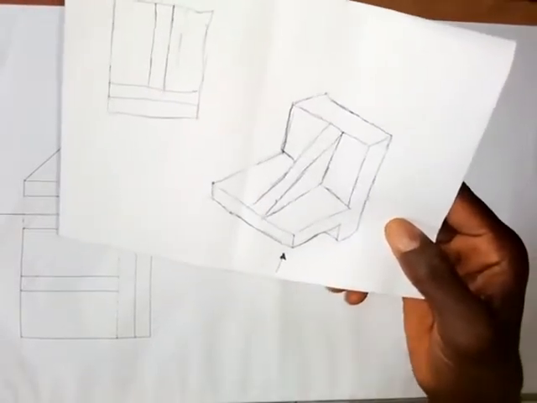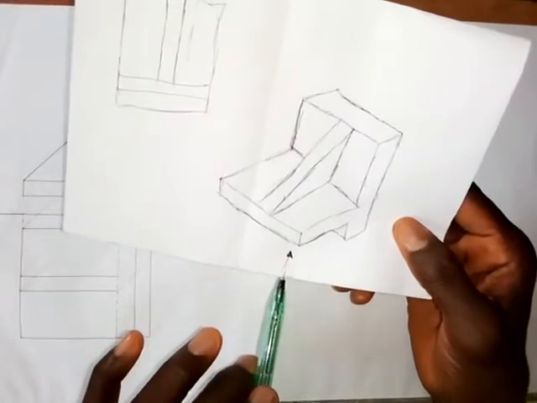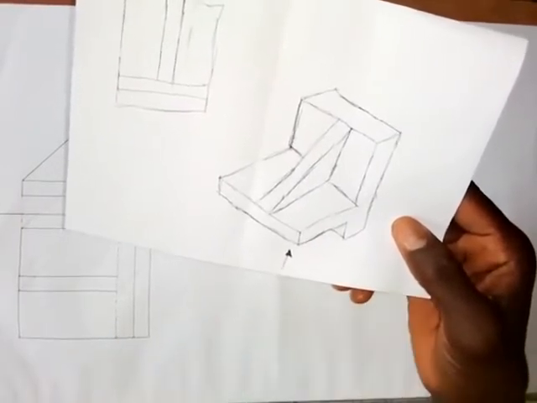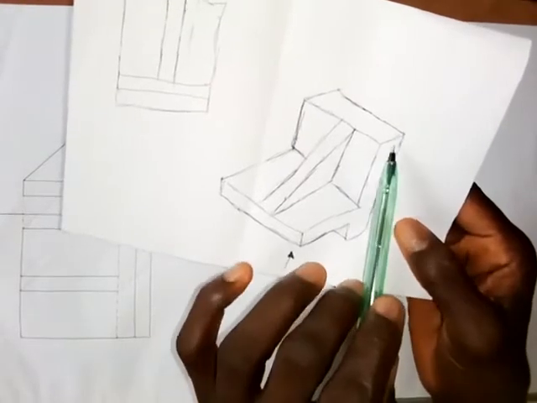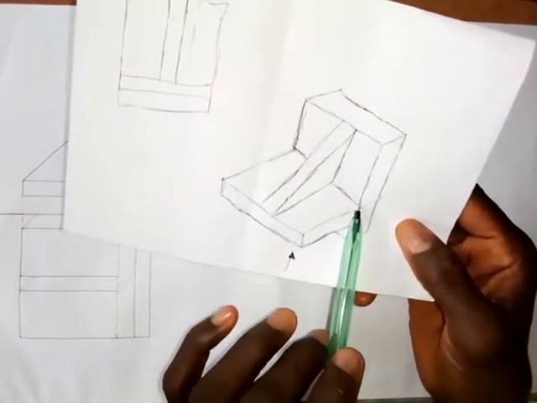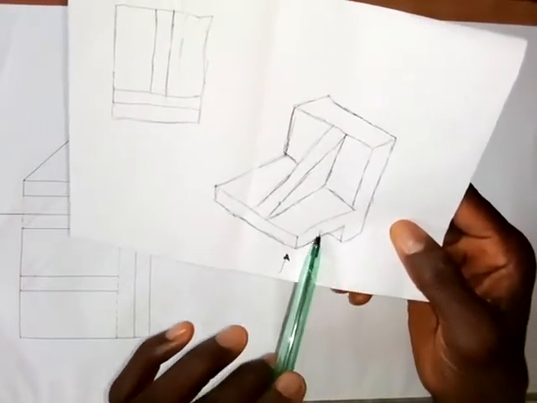Okay. Now in this case, the object is being viewed in this direction. This arrow is inclined at an angle of 45 degrees. Okay, so as I said, I will see this shape. I will see this line, this line, this line, this line, this line, this line, and there is a line that goes inward.